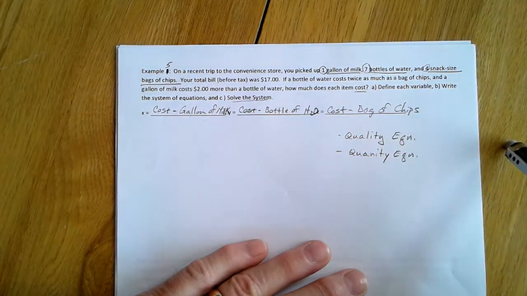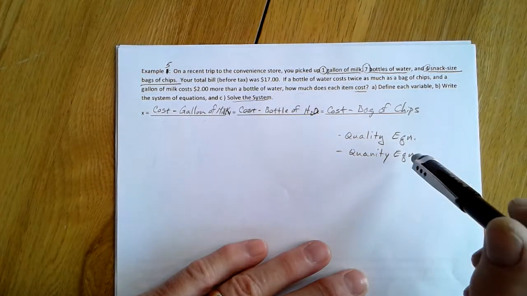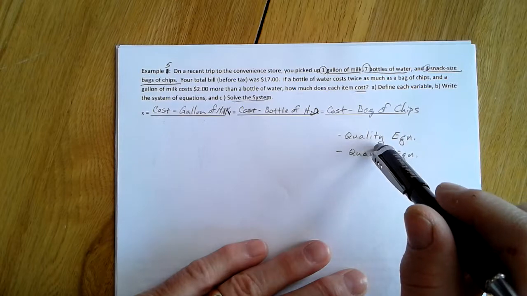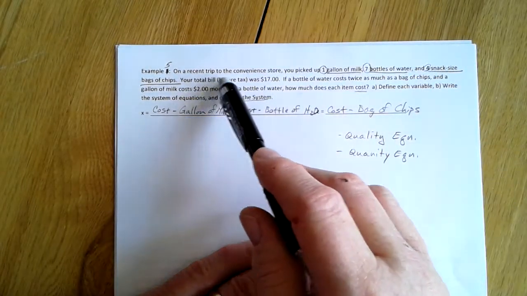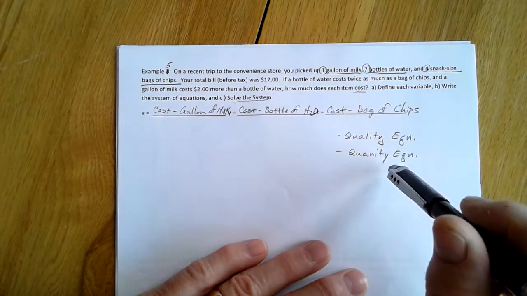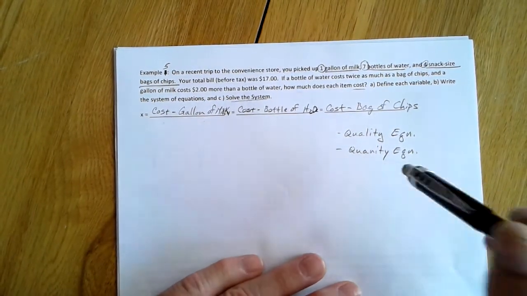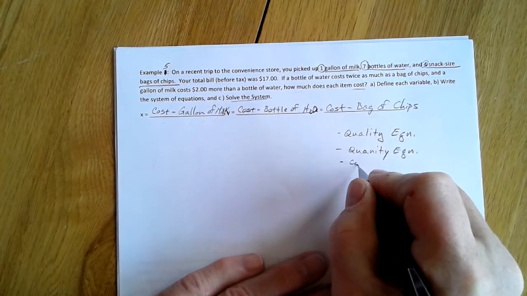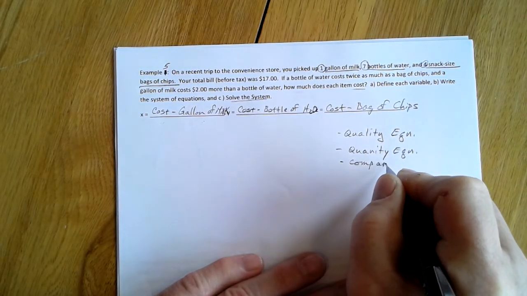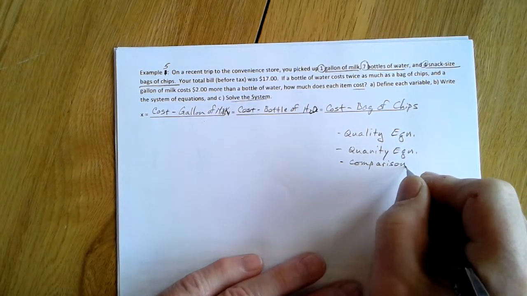That would be a quantity equation. The quality equation in this case is going to be my very first equation with the $17. The other equations have a type of quantity equation, but they're really more of what I call comparison equations. So you're looking for these types of equations in order to write your system.